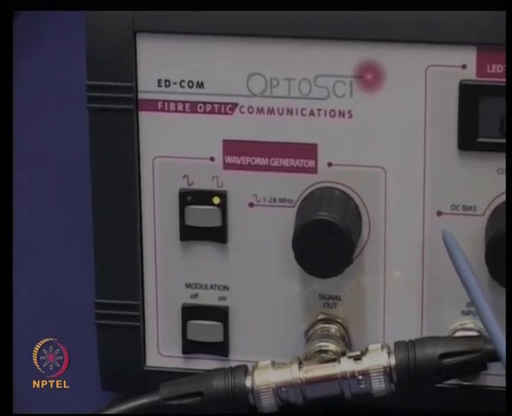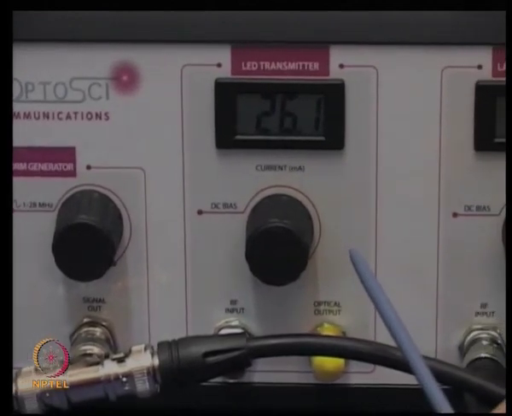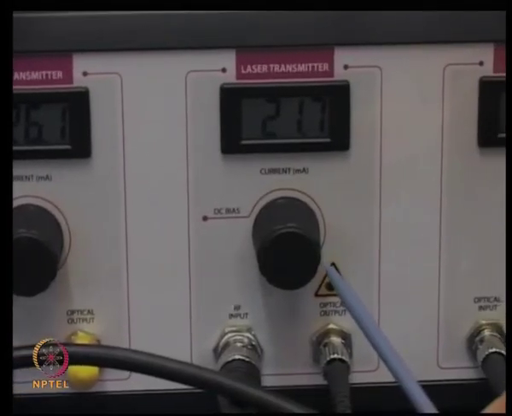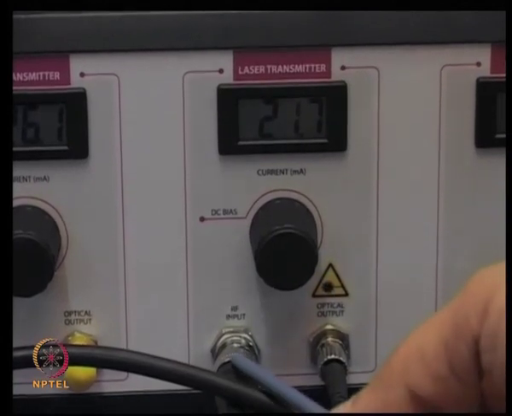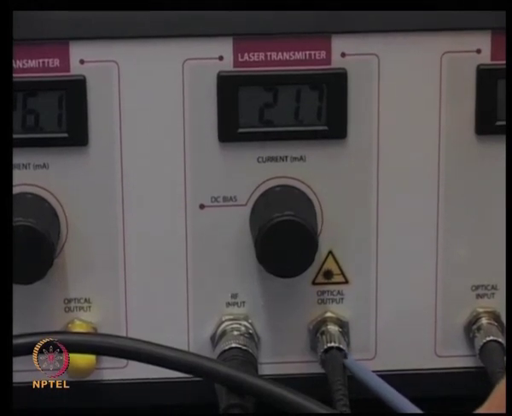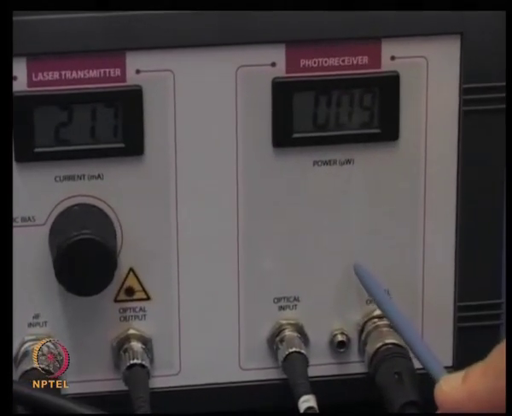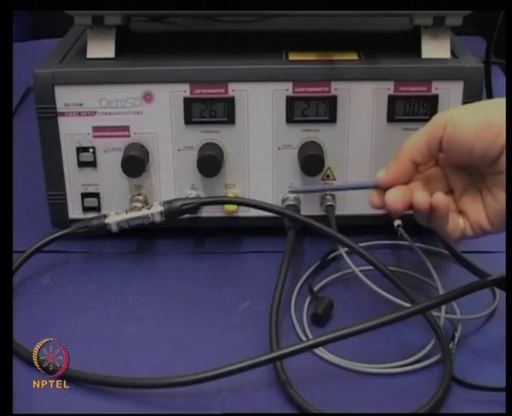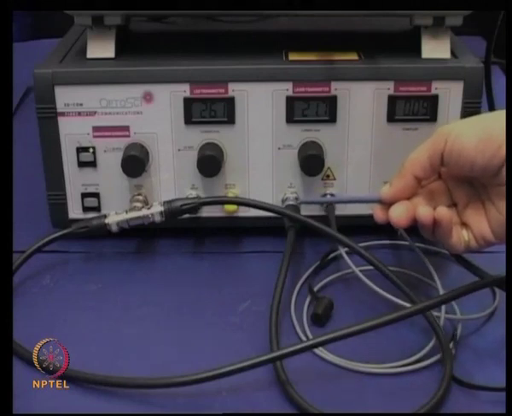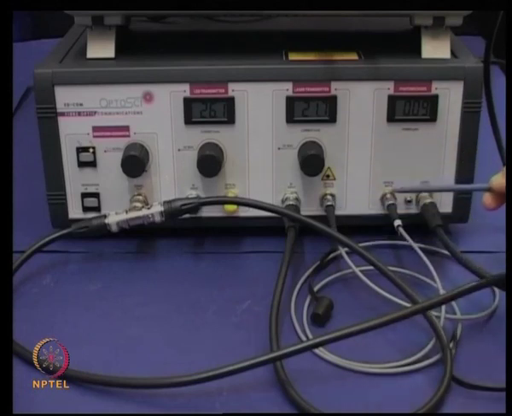The output of the waveform generator is fed to the RF input of the laser transmitter, and the optical output of the laser transmitter is fed to the photoreceiver.